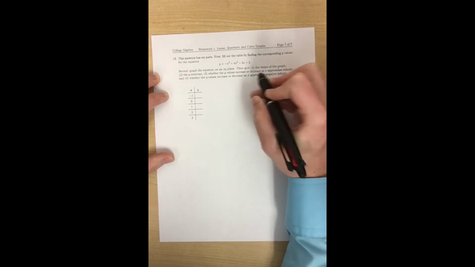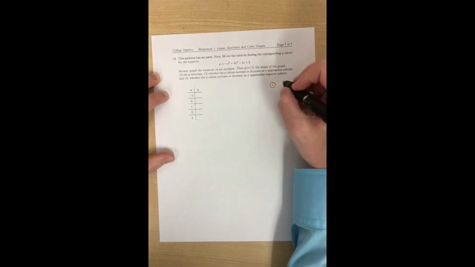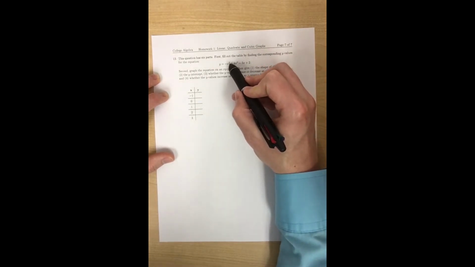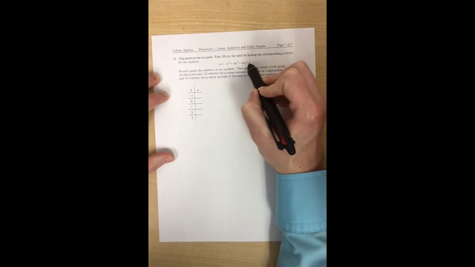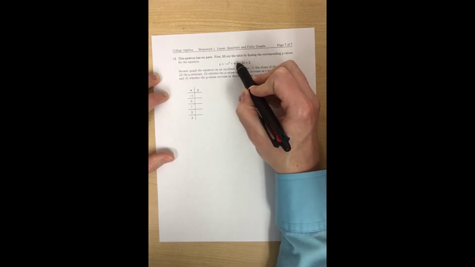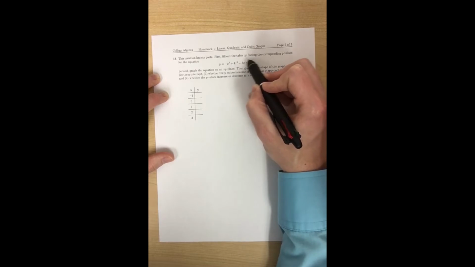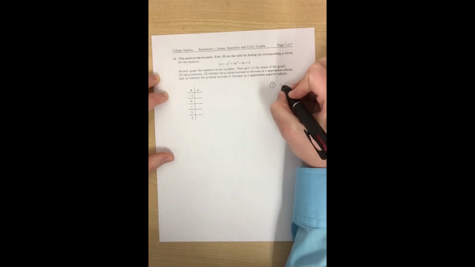Let's go ahead and answer these four over here. The shape of the graph is still cubic because the highest power of x is 3, and these other terms have powers of x raised to an integer power and then a constant. So this is still cubic.